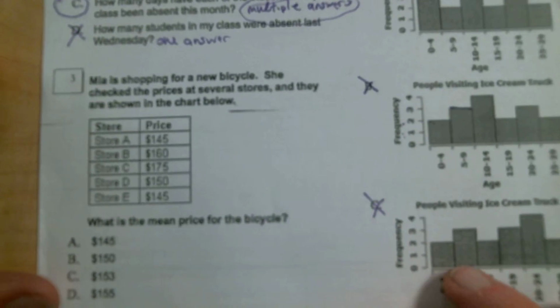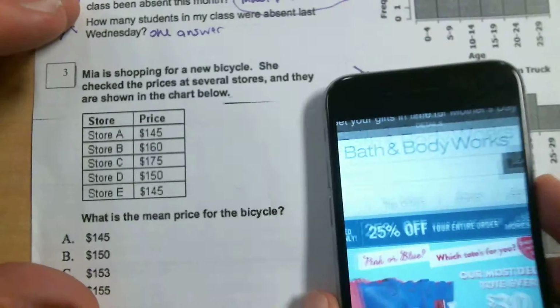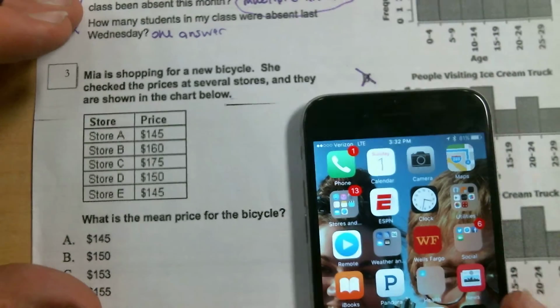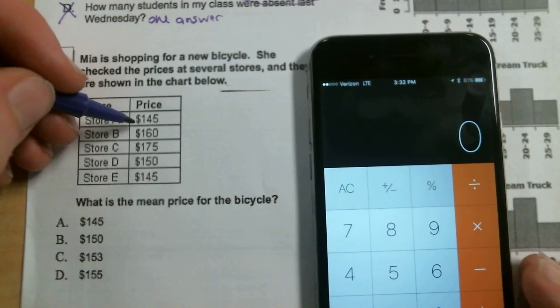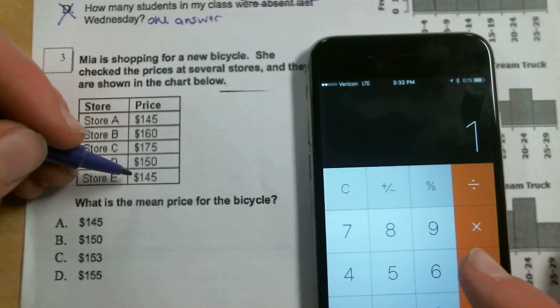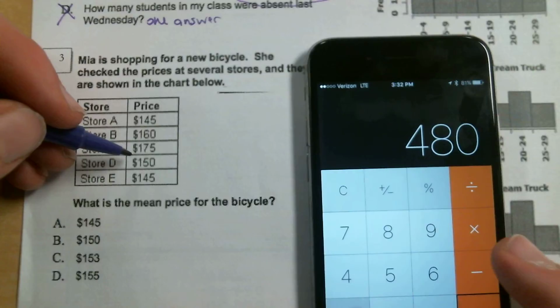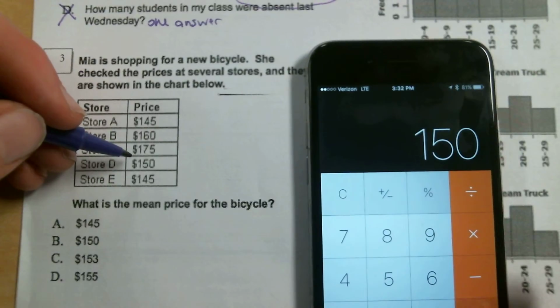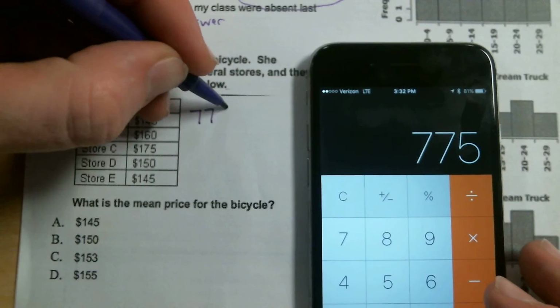Moving on. All right, Mia's shopping for a new bicycle. She checked the prices at several stores, and they're shown in the chart below. All it wants us to do is find out the mean price of all of those. So remember, to find the mean, we need to go ahead and use our calculator here and add up all of our numbers and get a total. 145 plus 160 plus 175 plus 150 plus 145. That gives us a total of 775.